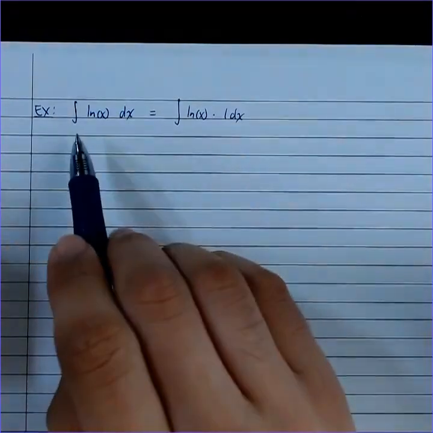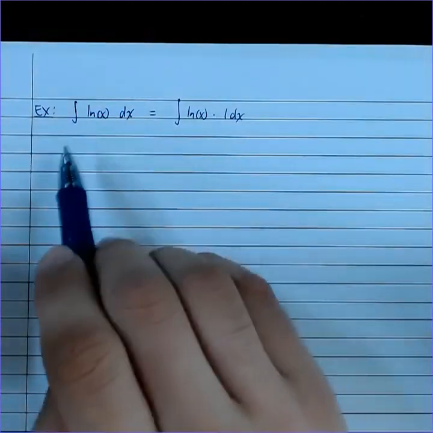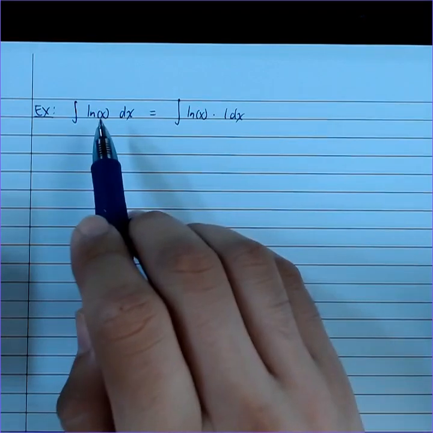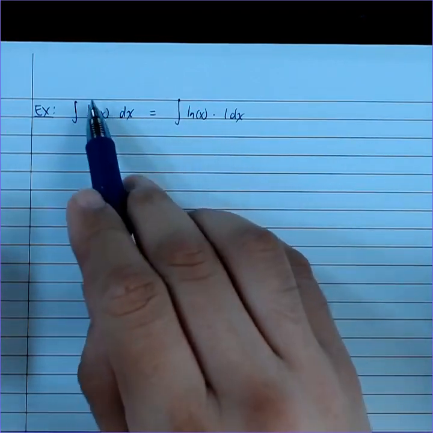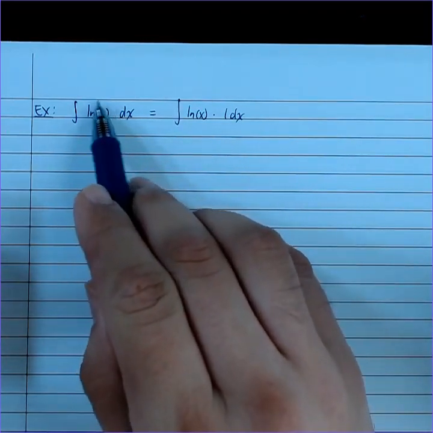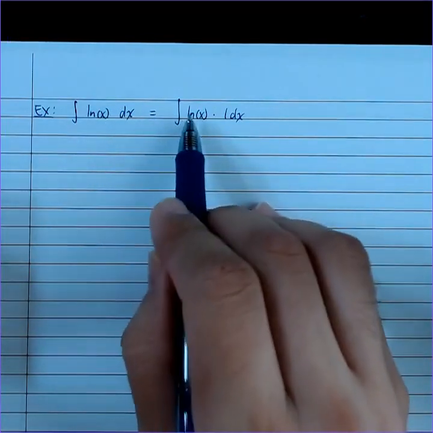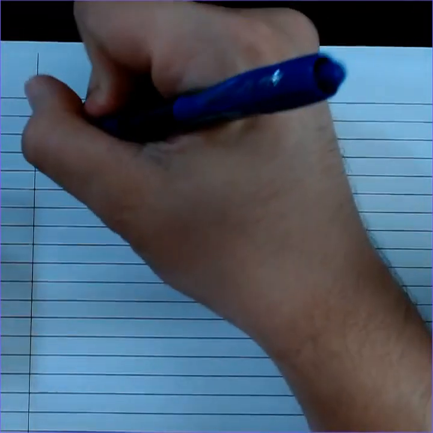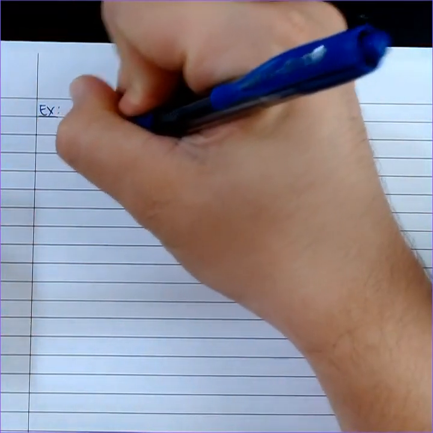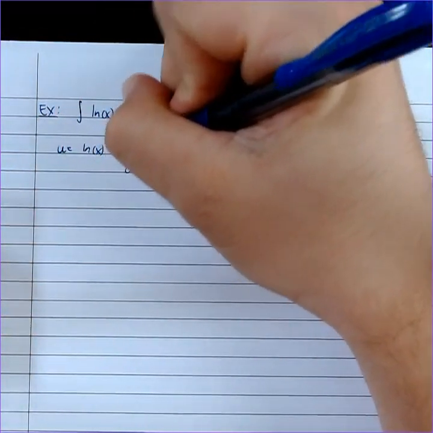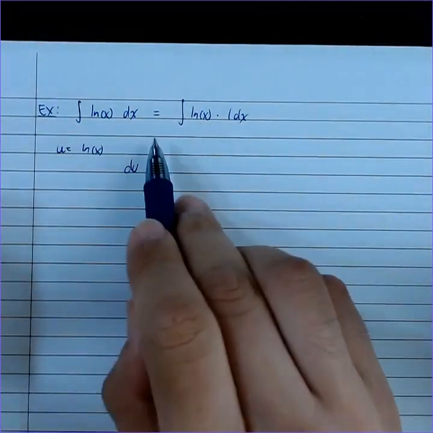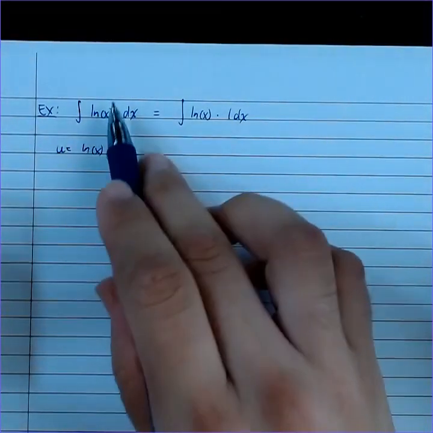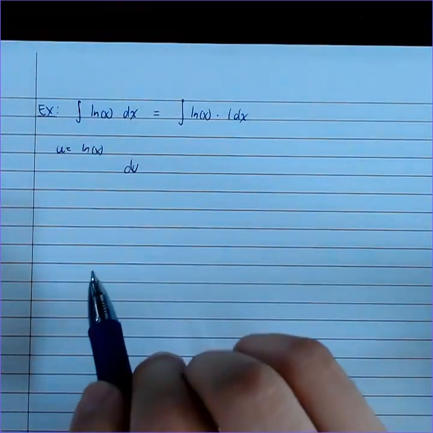Here, we may not know how to integrate the natural log of x. If we did, we would just say, oh, well, we know our answer. Okay, well, if we don't know how to integrate this thing, the only thing we know how to do is differentiate it. That must mean that is our value of u. So we can say u is equal to the natural log of x. It can't be dv, because if it was dv, we would have to integrate it to get v. And we don't know how to integrate it. That's the point of this problem.